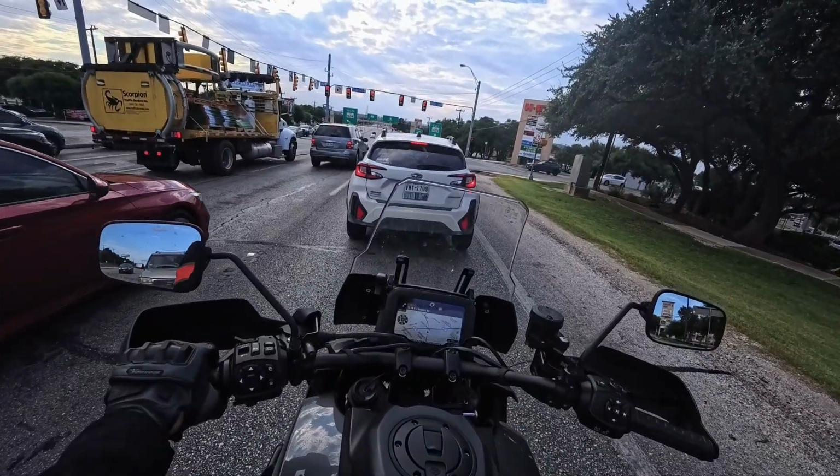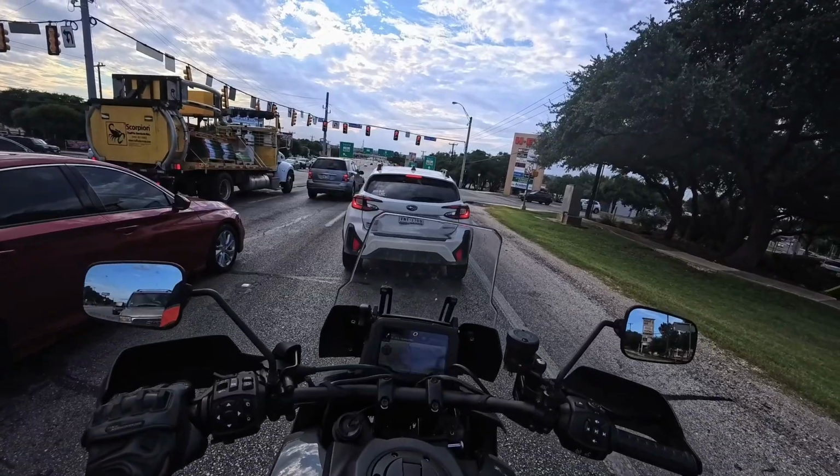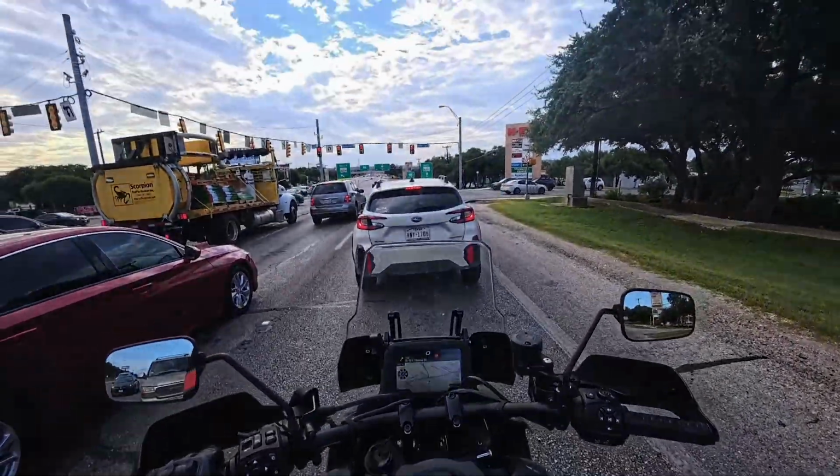All right, so we're hitting all the red lights till we get out to the hill country. We're just at the edge of it. We're gonna pass this highway. Should be coming up in about a mile. Yeah, 1.2.